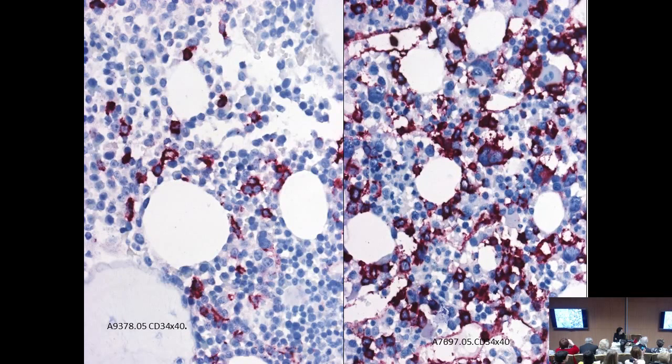Of course, if we only have histology available, it is helpful to do immunostains to highlight the immature precursor cells, the blasts, and the most frequently used antibody is CD34.